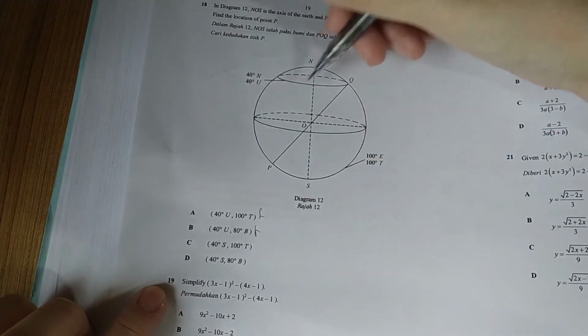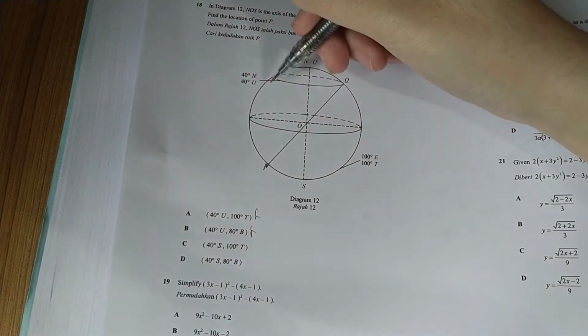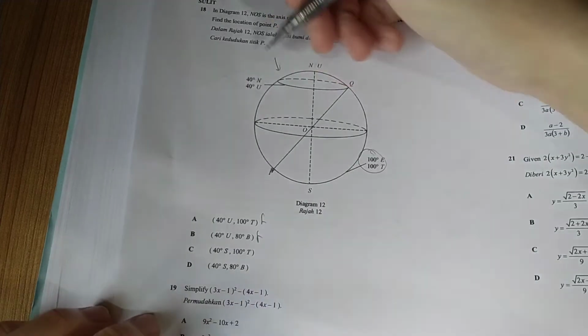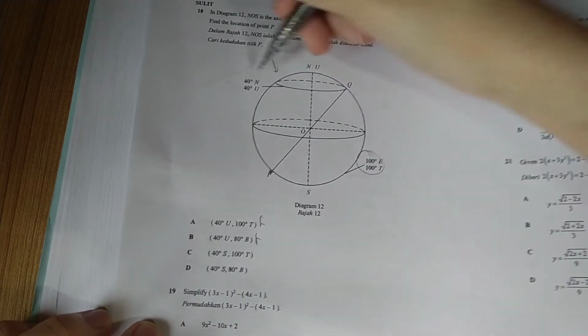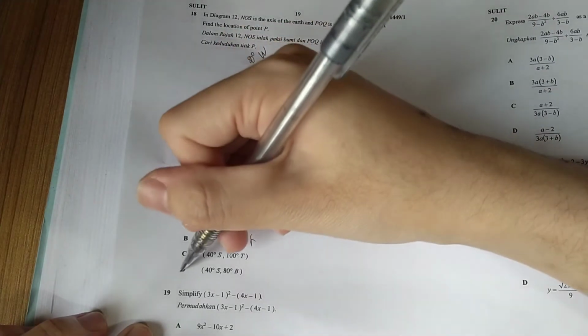So which one is the correct one? P, the longitude will be what? You already know the latitude is 40 south, but what about longitude? So you know this side, the longitude is 100 east. So for the other side, it is 180 minus. You can take 180 minus, so you get 80 degrees and the east will become west. So the answer is D.